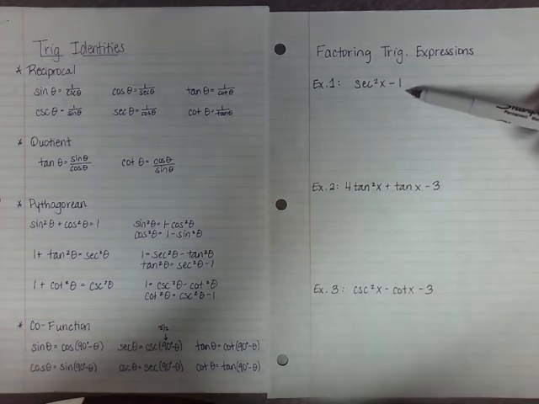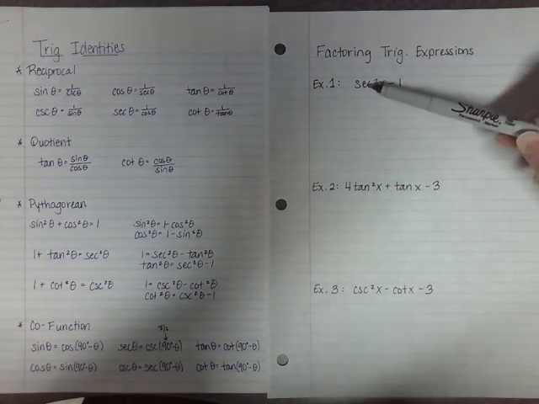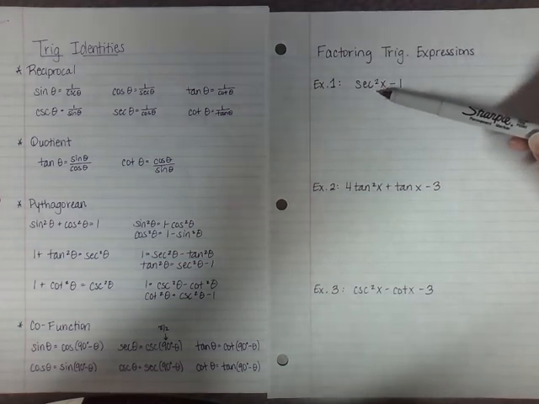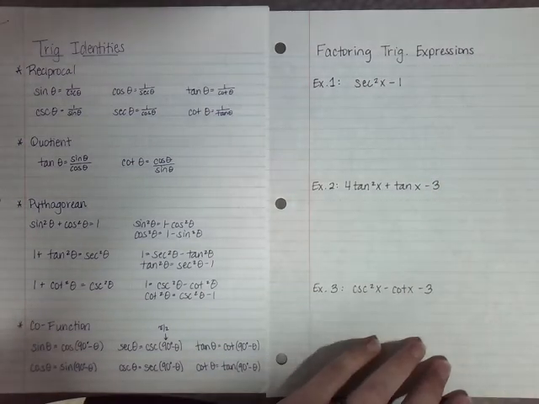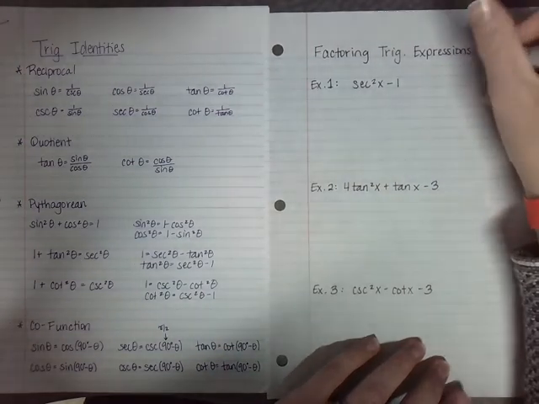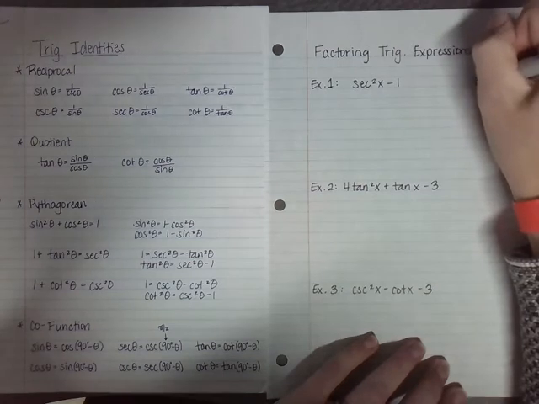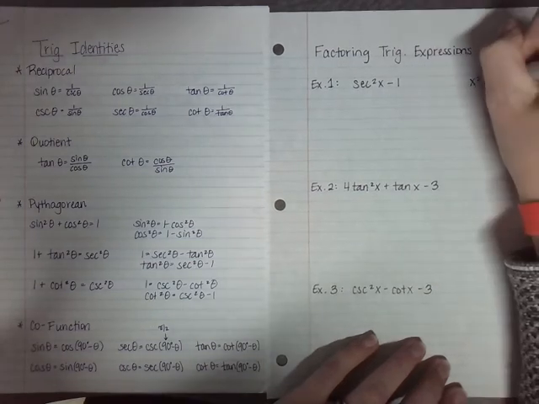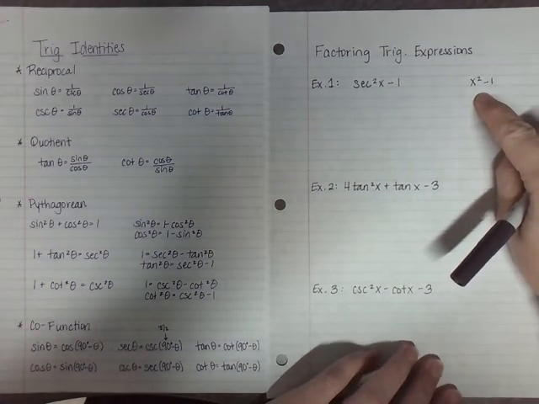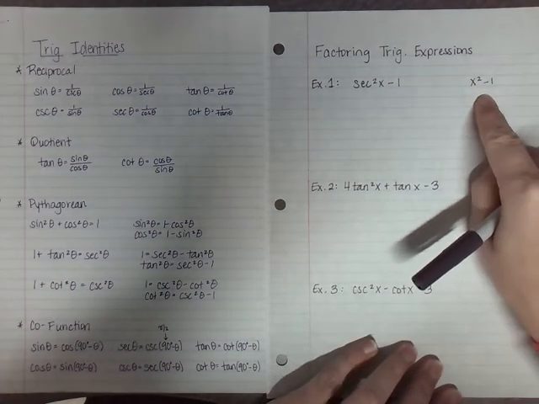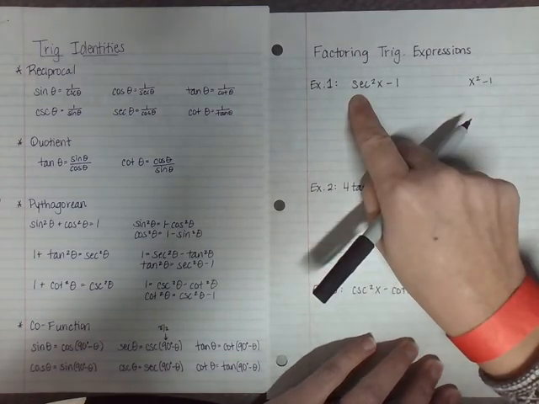All right, sometimes the easiest way to see how to factor it is to rewrite your problem with your trig function being a variable. So if I replace secant squared x with, we'll just call that x squared minus 1. If you look at this, you may immediately know how to factor that. If you know how to factor that, then you can apply that same principle to your trig.